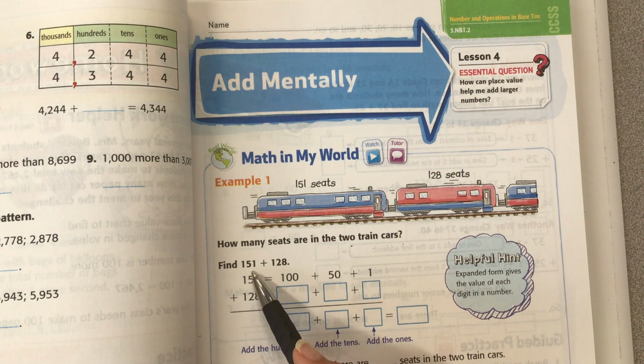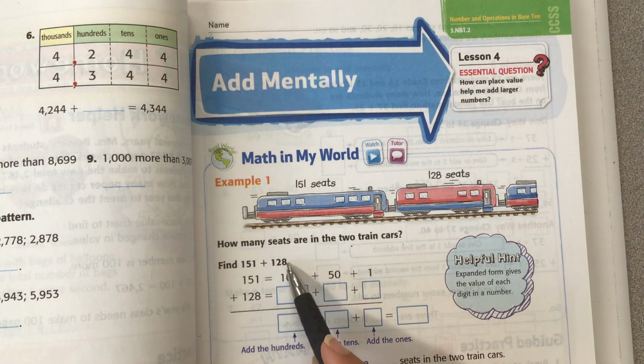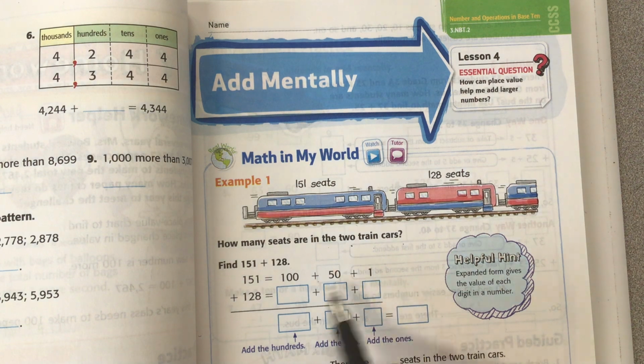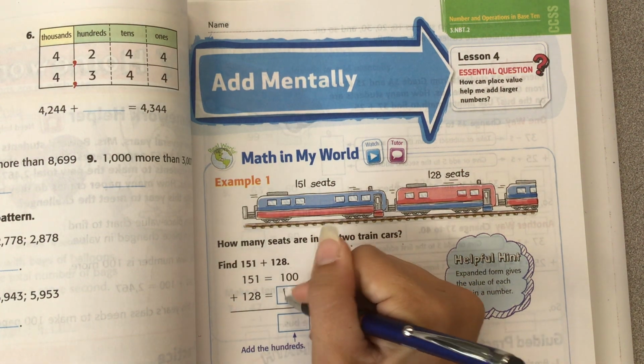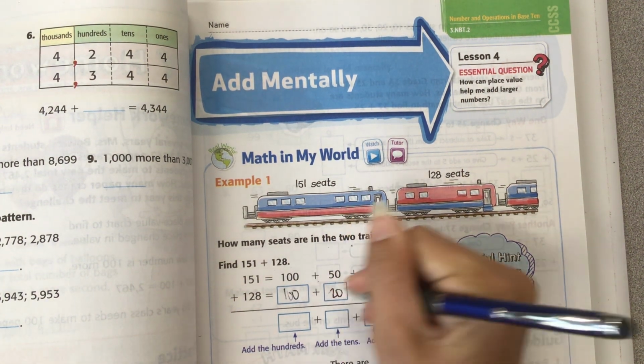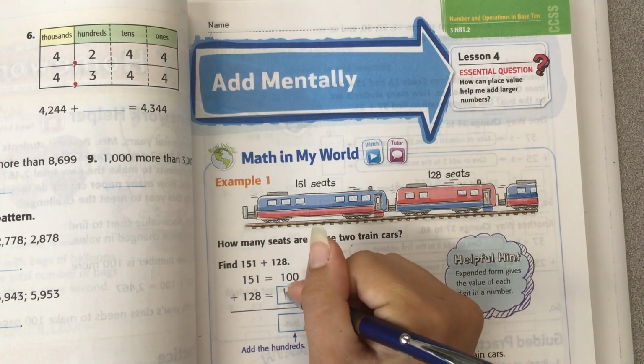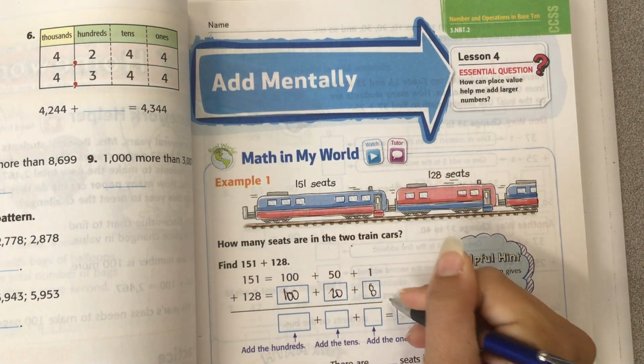So we have 151 plus 128. 151 is equal to 100 plus 50 plus 1. 128 is equal to 100 plus 20 plus 8. This is just breaking apart the number into hundreds, tens, and ones.